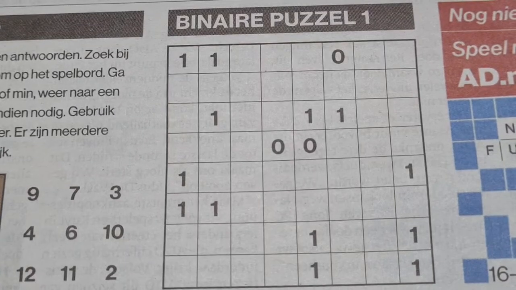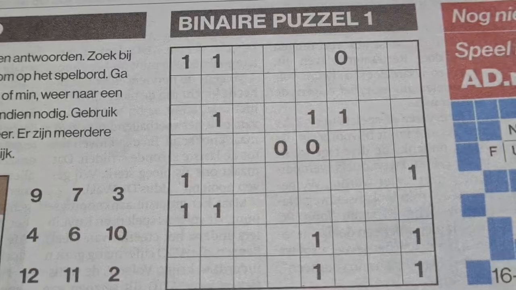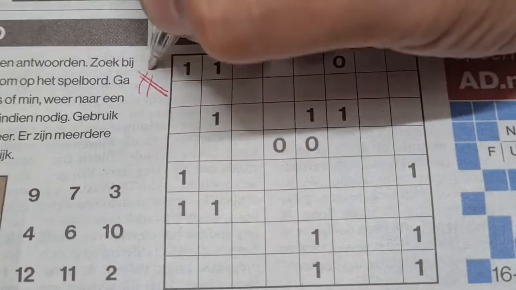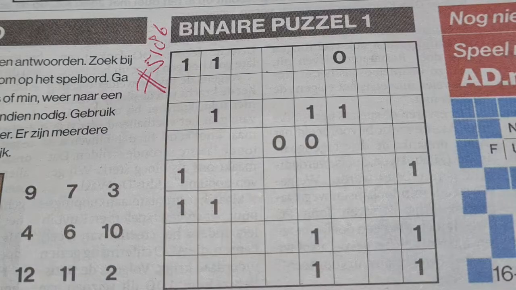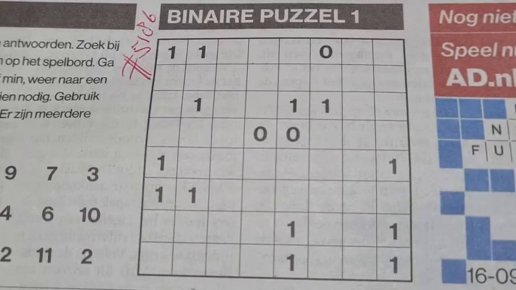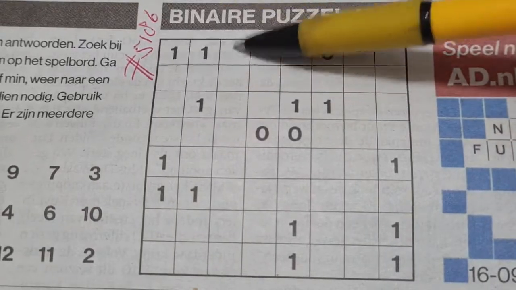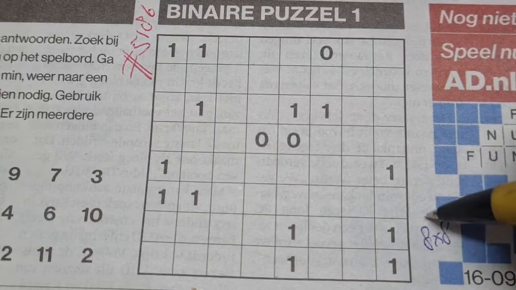I believe 5186. Yeah, 5186. What kind of binary puzzle is this one? Let me count the boxes. 1, 2, 3, 4, 5, 6, 7, 8. It's an 8 by 8 binary puzzle.